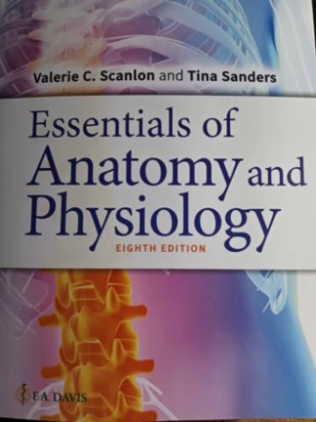Tissues. A tissue is a group of cells with similar structure and function.